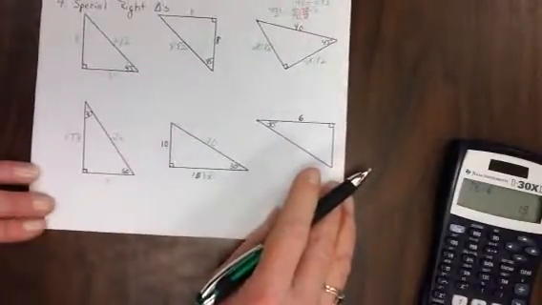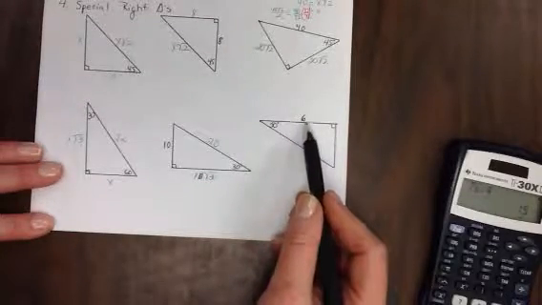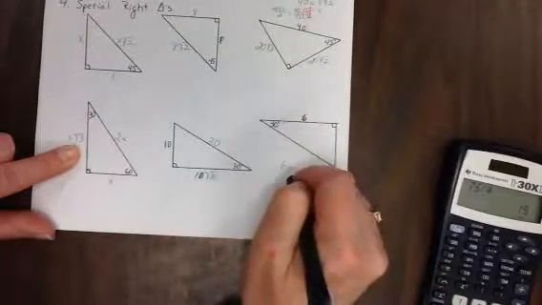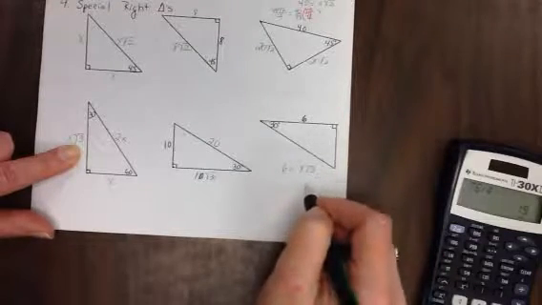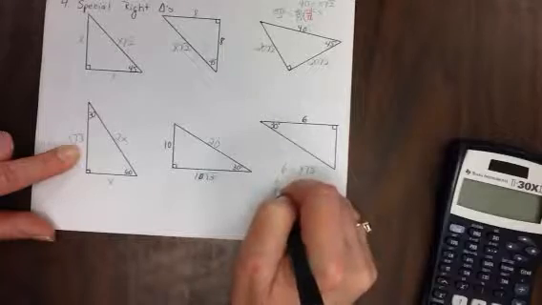Next example, I have the longer leg, but there's no square root of 3 visible, so looking at the reference triangle, 6 is equal to the leg times the square root of 3. So we have to solve for the shortest leg, so I'm going to divide both sides by the square root of 3.